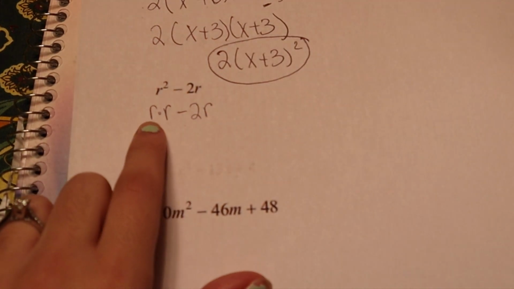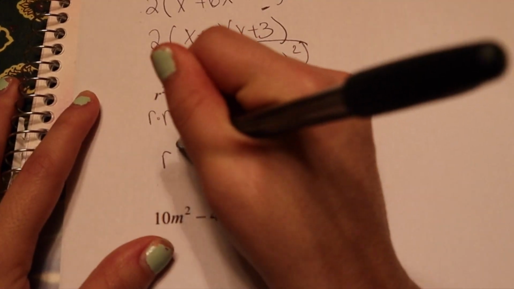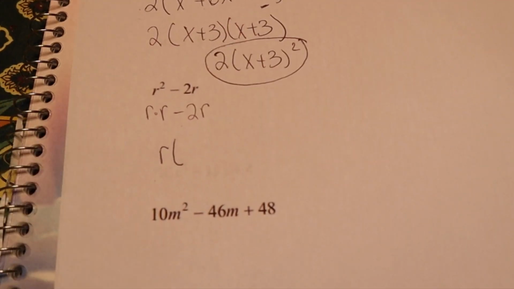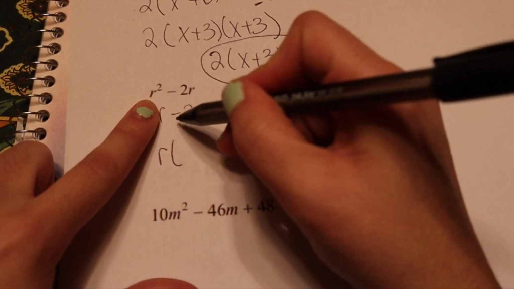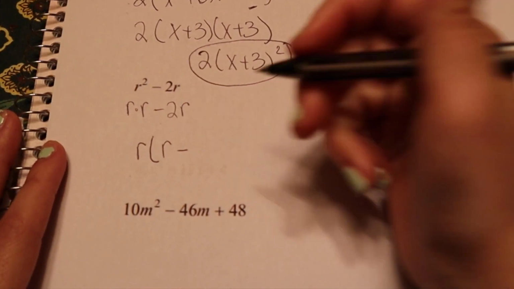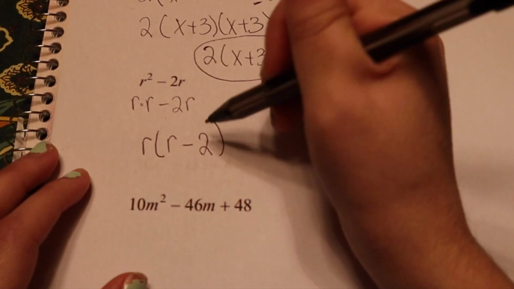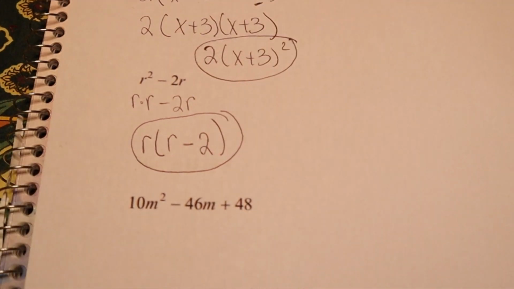So you should be able to see there's definitely an r from each of these terms. So I'm going to pull the r out. If I pull one r out of this, I'm left with one r for that term. And if I remove the r here, I'm left with the 2. There's nothing else to factor, so you're done.